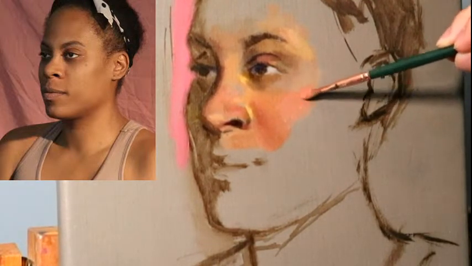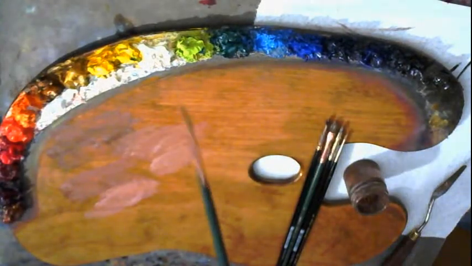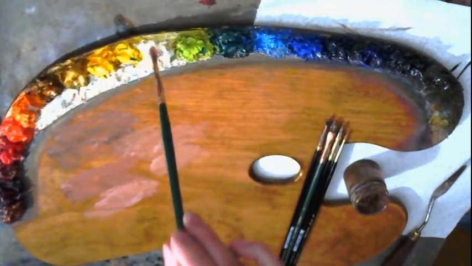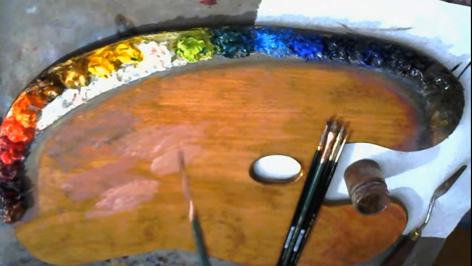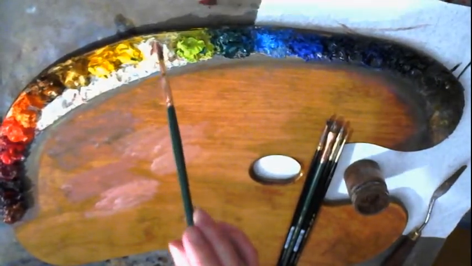One shape at a time. I'll place a shape down and stand back and ask myself, is that shape the correct value first? The value needs to get a little bit lighter. What about the hue? The hue is a little too pink, so I'm going to go towards the cooler spectrum.